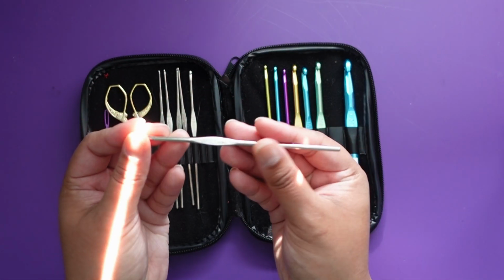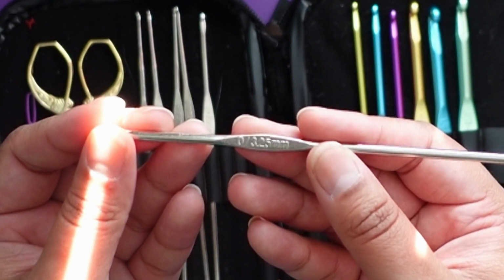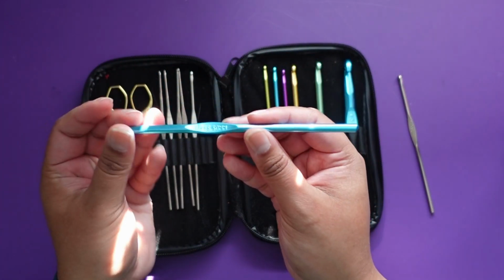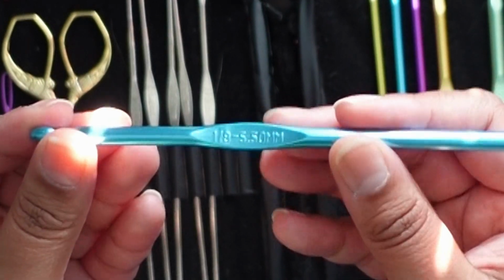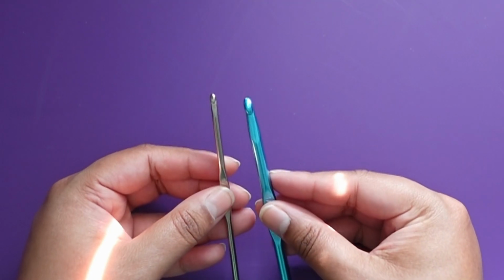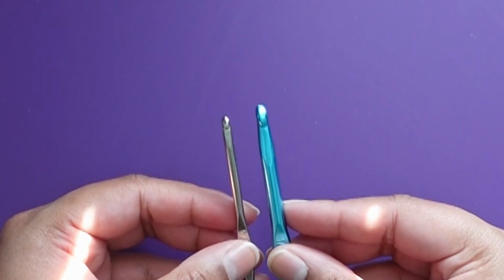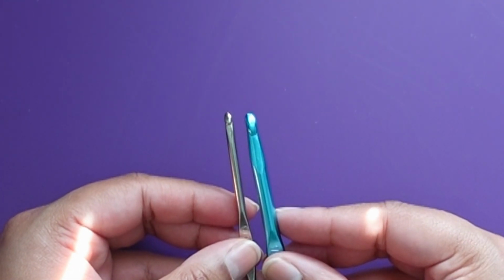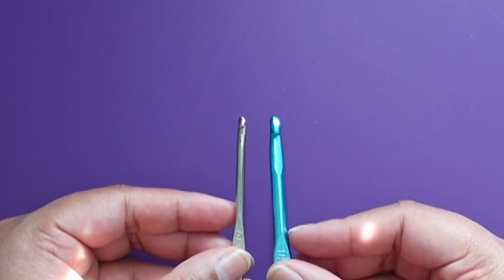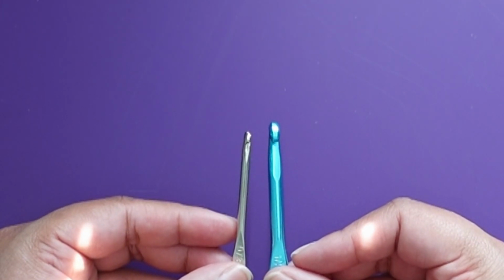Here, we're going to take what says 3.25 mm. And here, we're going to take what says 5.50 mm, which is the first hook that we started with. If you look closely, maybe not that closely either, you can tell that they look quite different. So what is the cause of the difference in hook sizes, and how can you tell which ones are different?